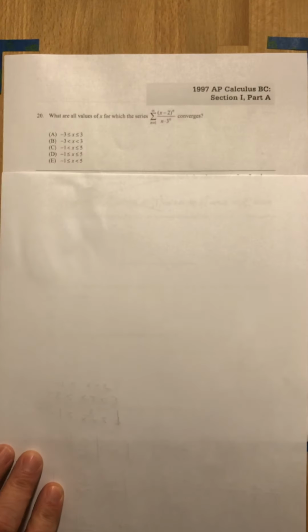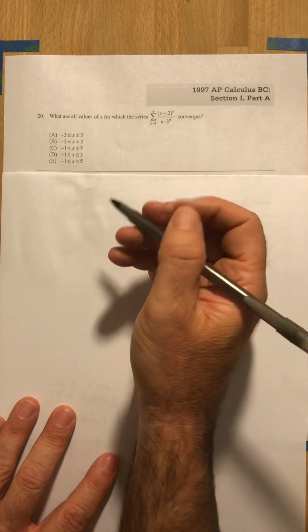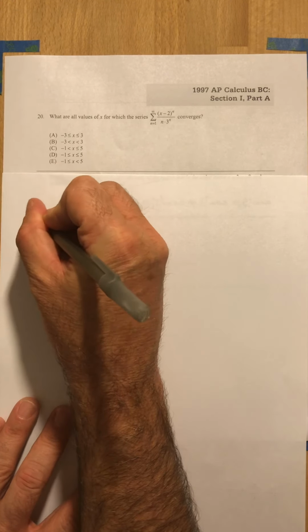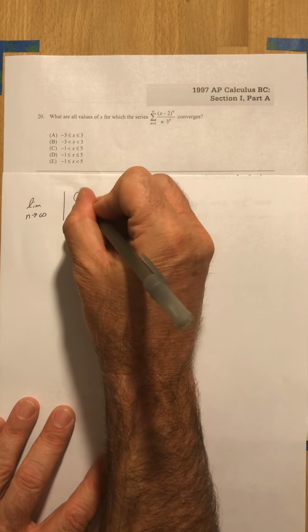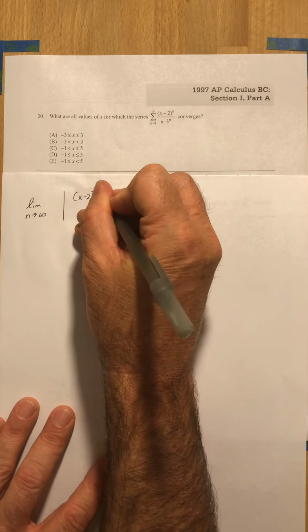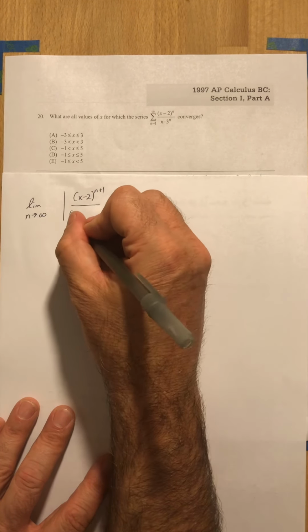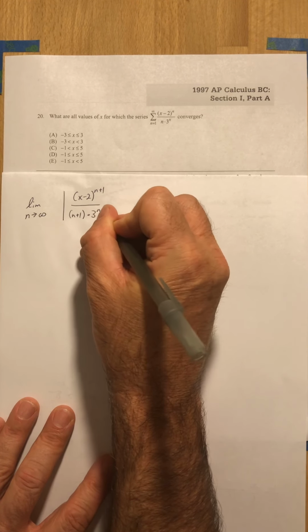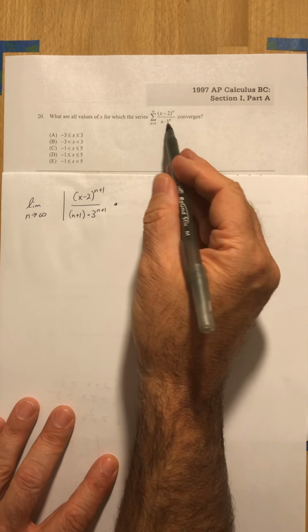All right, number 20 is a question about interval of convergence. We should recognize that a ratio test is needed. So I'm going to do the limit as n approaches infinity of the n plus 1th term, and that's going to look like x minus 2 raised to the n plus 1 over n plus 1 times 3 to the n plus 1. And I'm going to divide that, but I'm going to change it to multiplication.